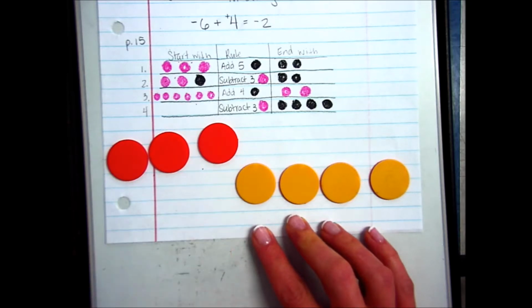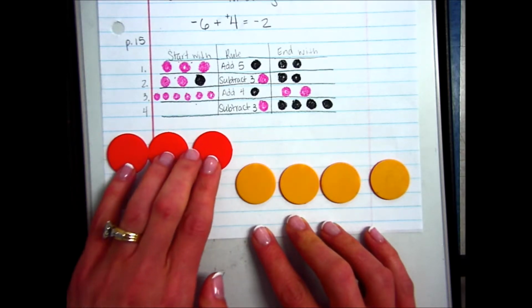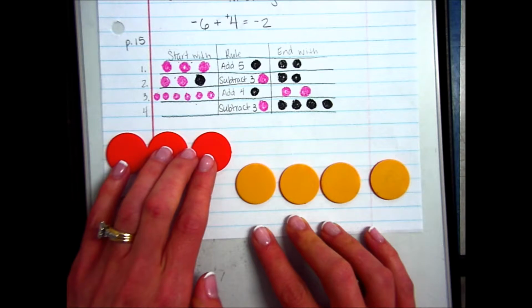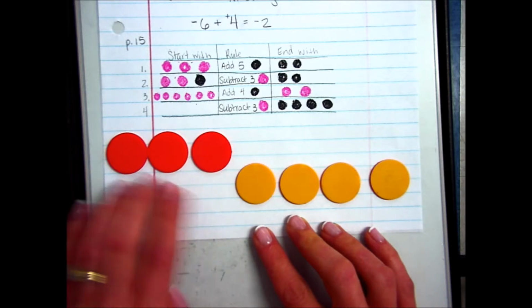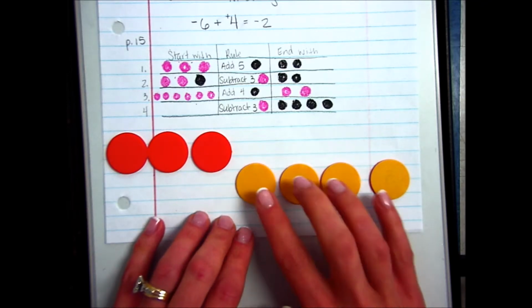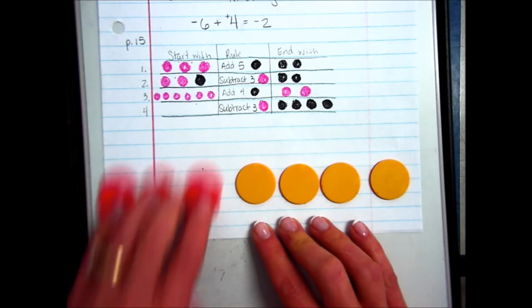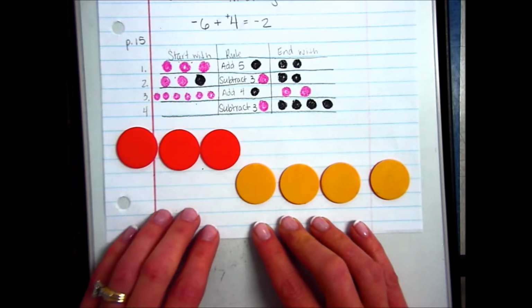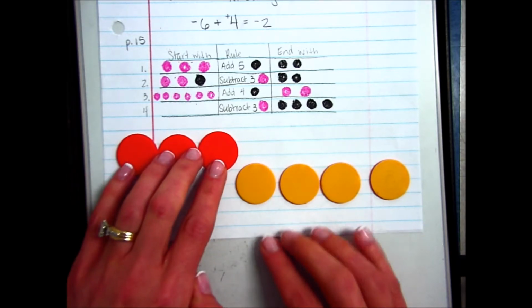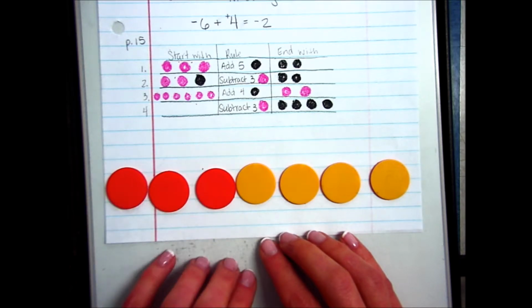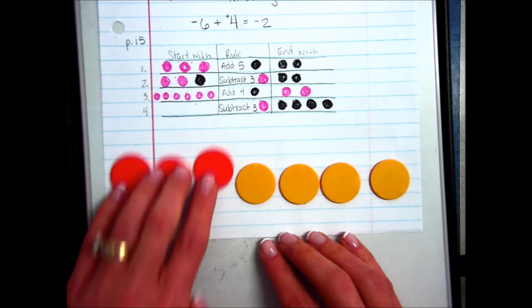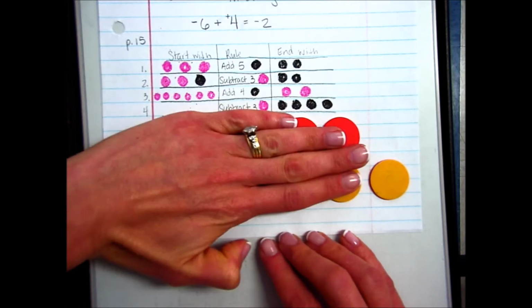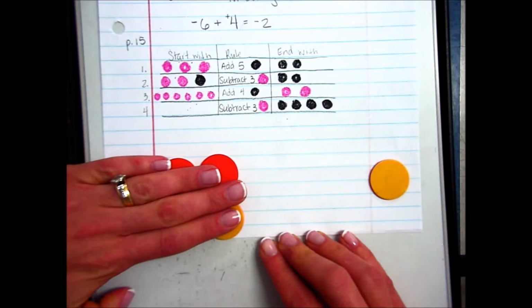So if I start with all of that and subtract 3, I could get that. But if I start with all of this, really, if I simplify that, I'm really only starting with 1 black.